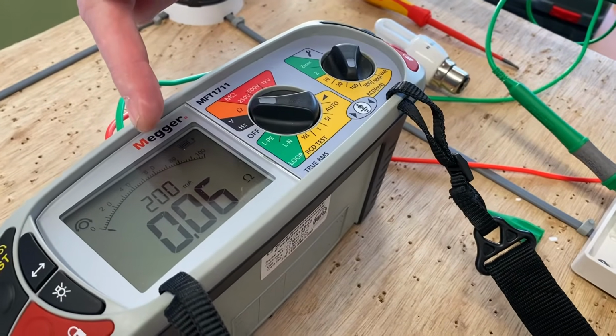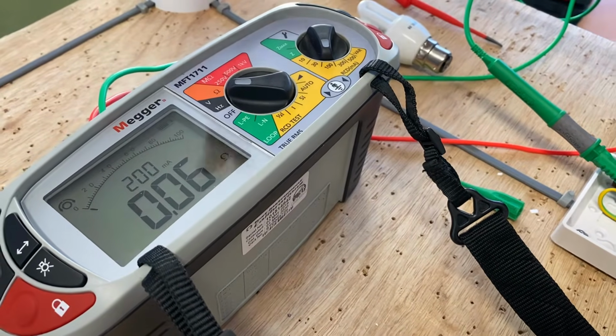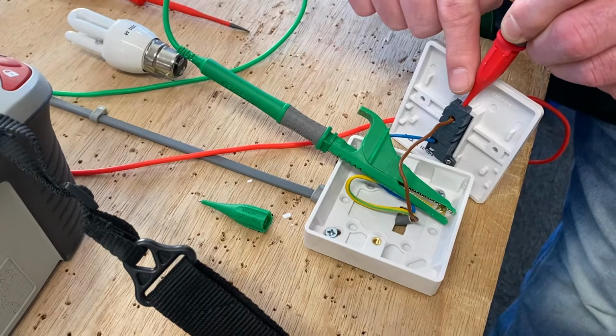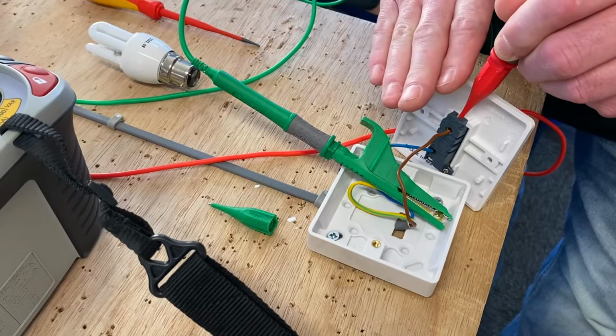I've got a lesser reading here of 0.06. I do not need to operate the switch. There's no operating the switch here. We operated the switch to prove it turned the light on and off. We don't need to prove the switch comes on and off.